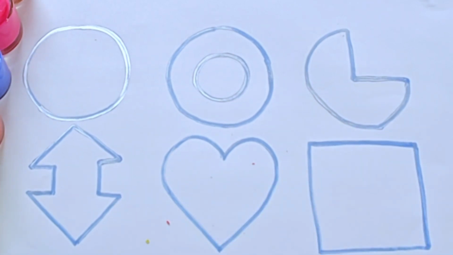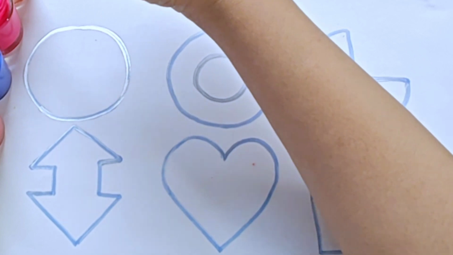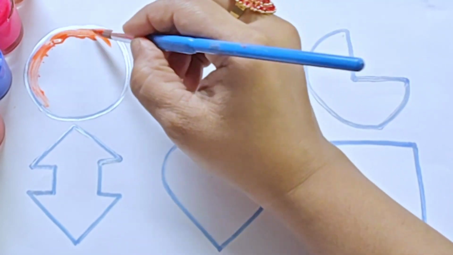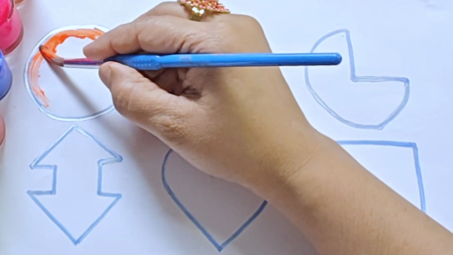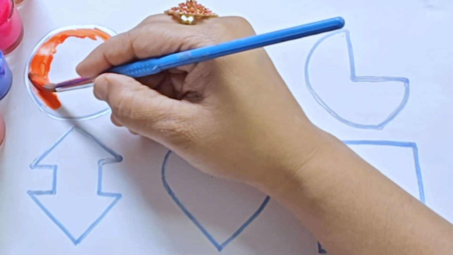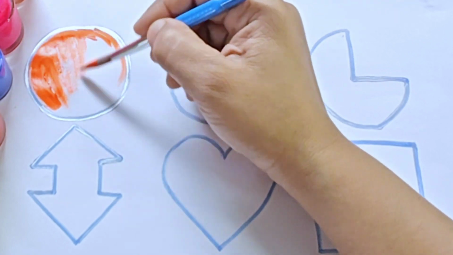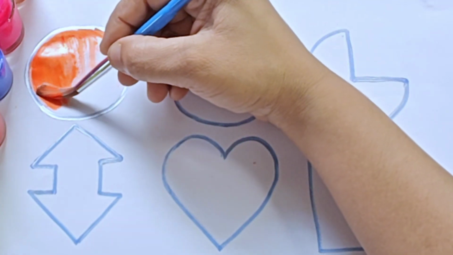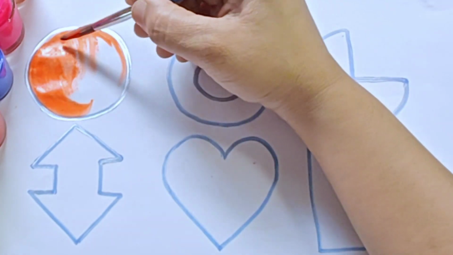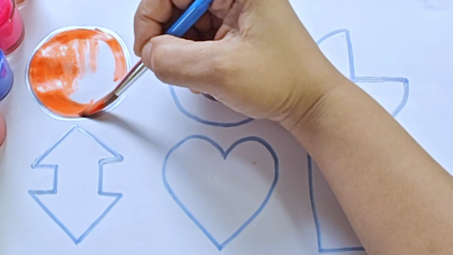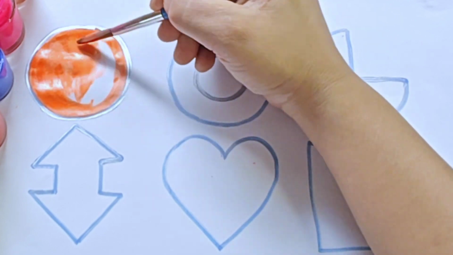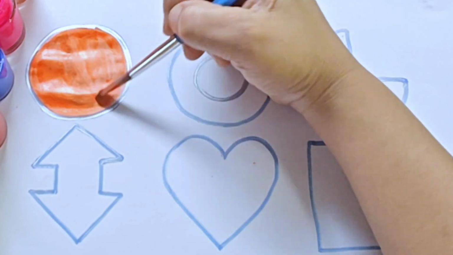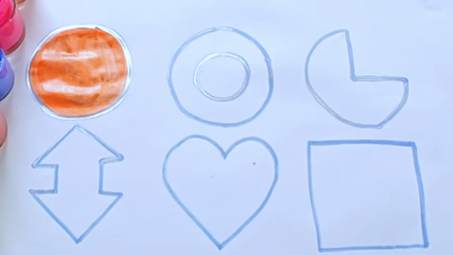Now let us color these shapes. This is orange color. It is circle.